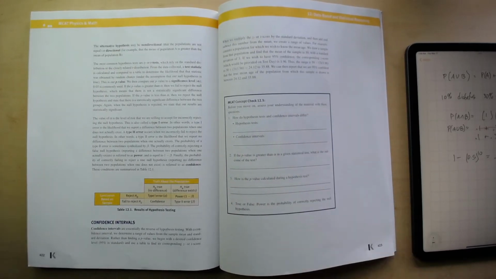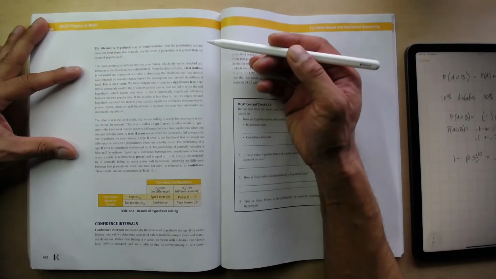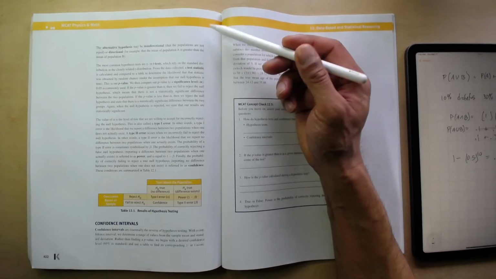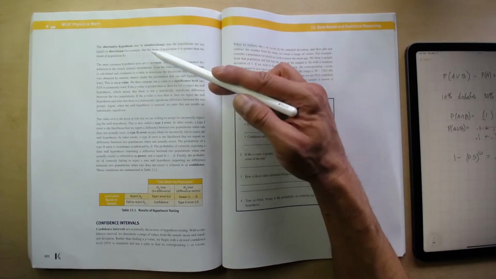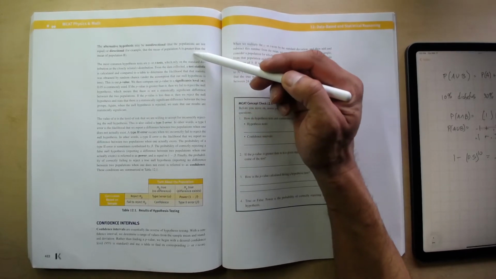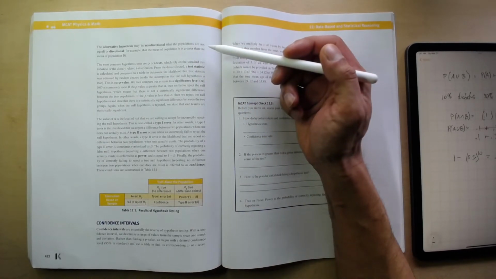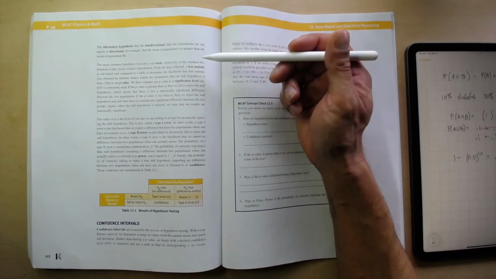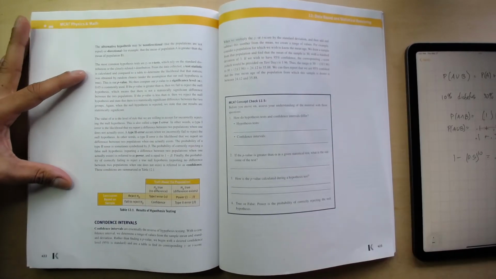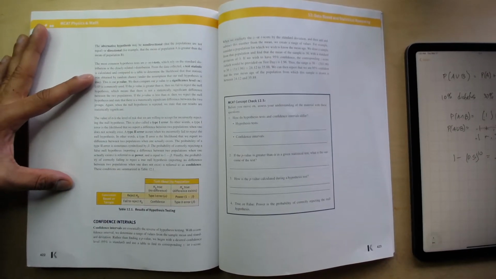The alternative hypothesis may be non-directional, that the populations are not equal, or directional, for example, that the mean of population A is greater than the mean of population B. The most common hypothesis tests are Z or T tests, which rely on the standard normal distribution or the closely related T distribution.